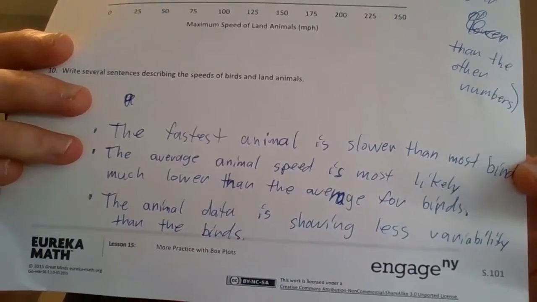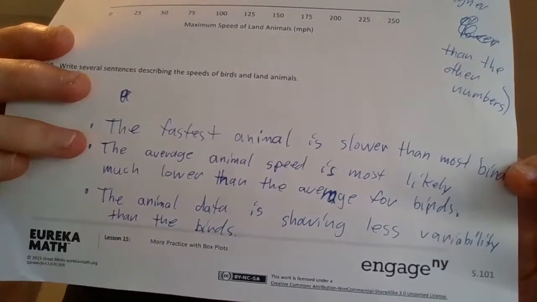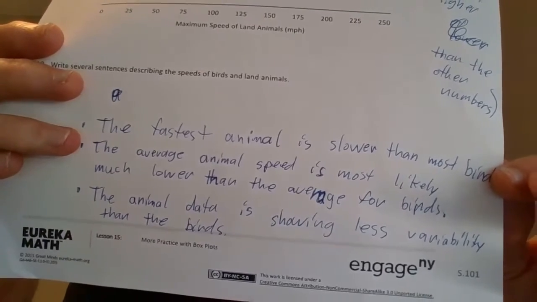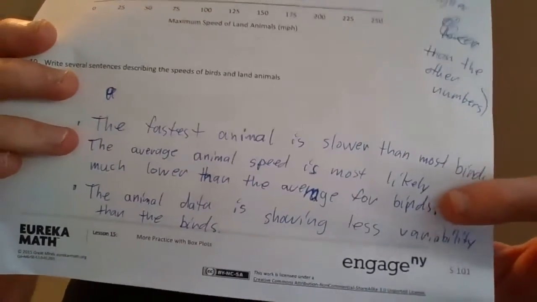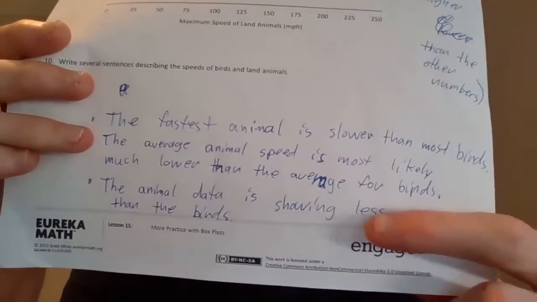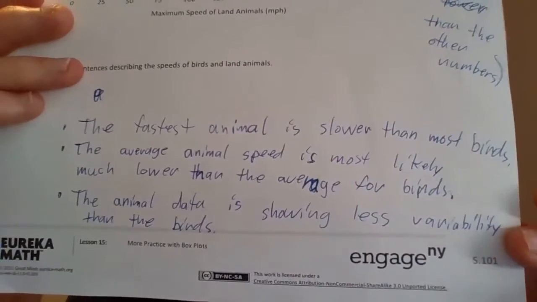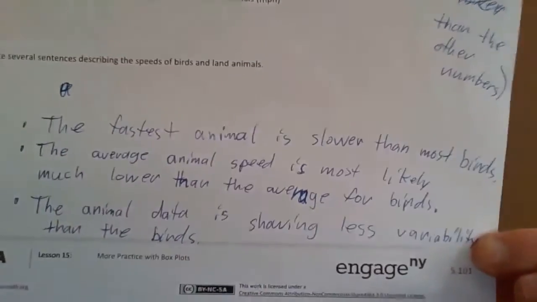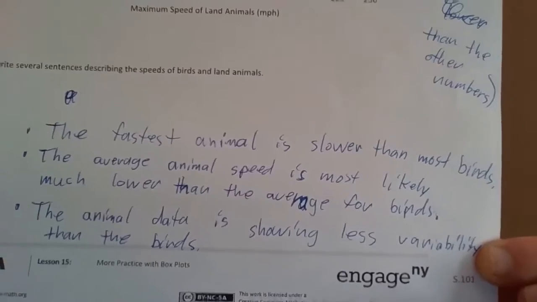On the first point, I said the average animal speed is most likely much lower than the average for birds. On the second one here. And then I said the animal data is showing less variability than the birds. Those are the three I said. So feel free to pause if you need that. So that's what we got for the notes today.